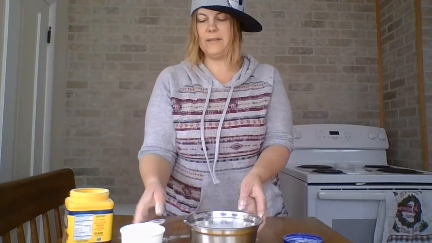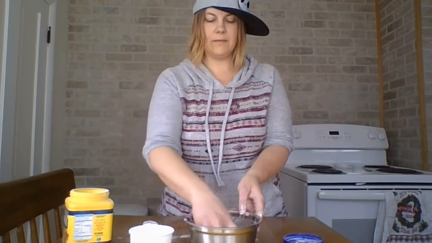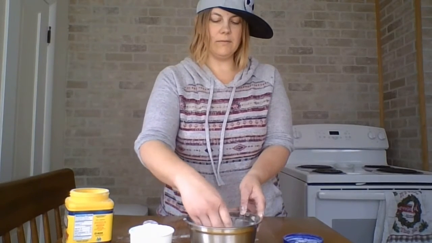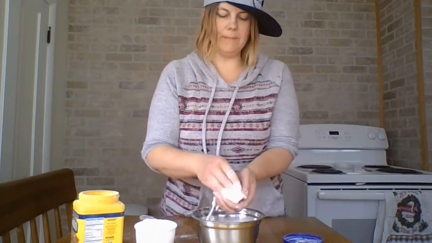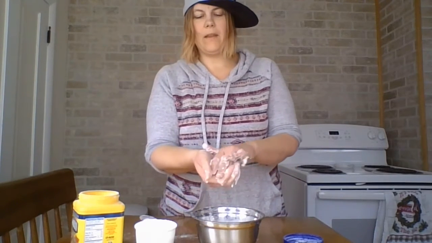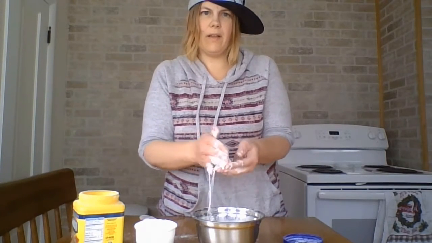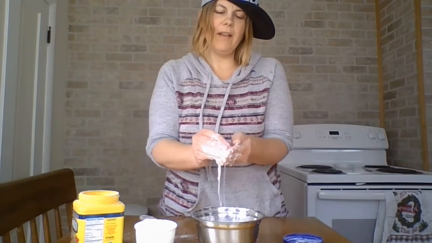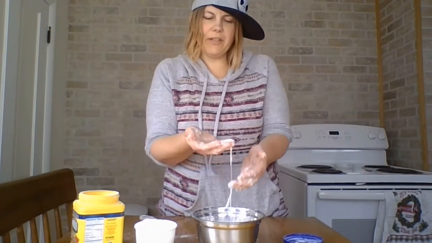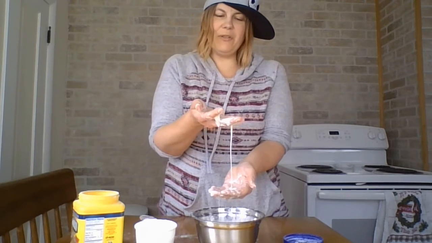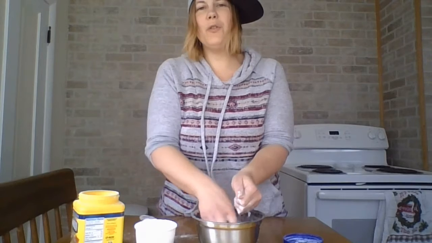Oh, it's getting there. See how I'm pressing it together and shaping it into a ball. However, if I release the pressure, it starts to dribble out of my hand. And it's so much fun to play with.